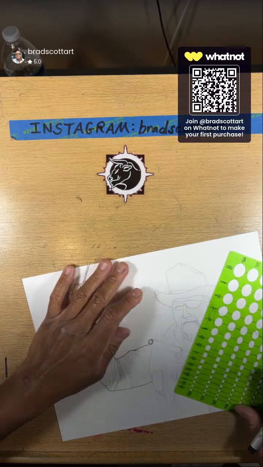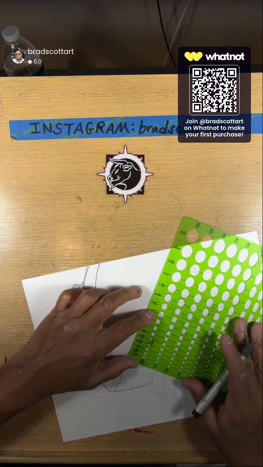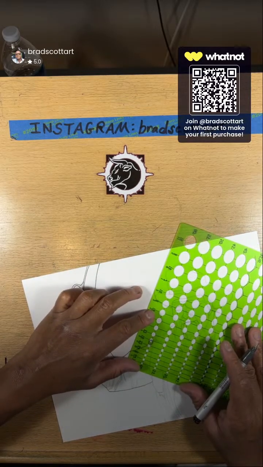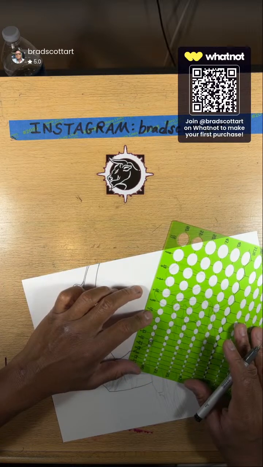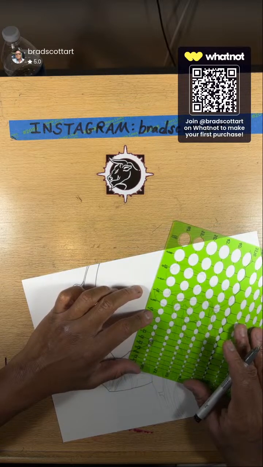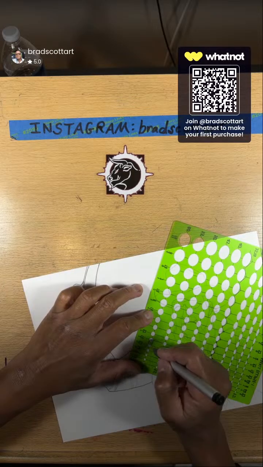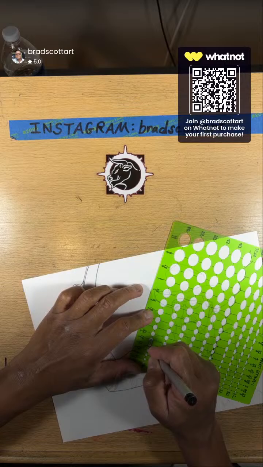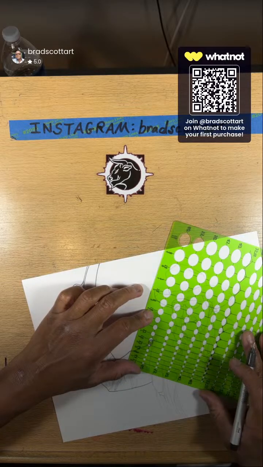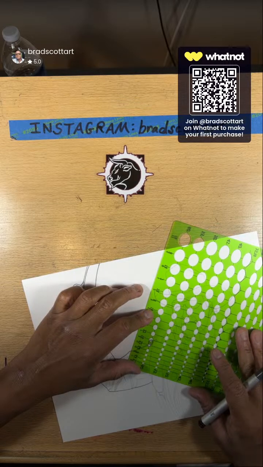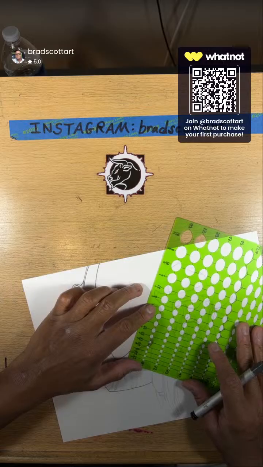It doesn't have to be perfect, but it should be relatively correct. Again, that's one of those things that your mind will see and go, the perspective on that doesn't look right.